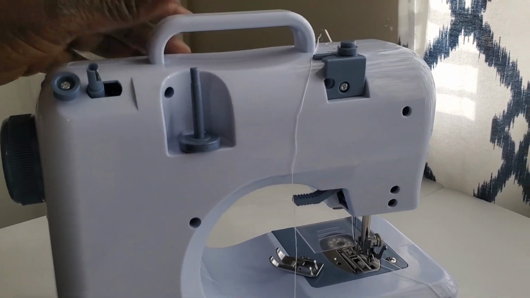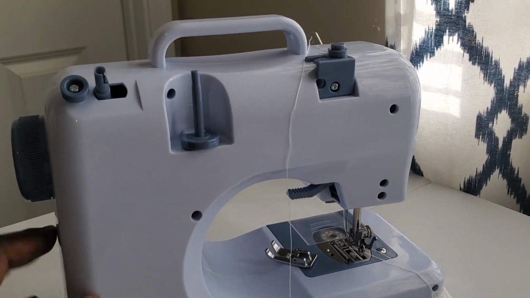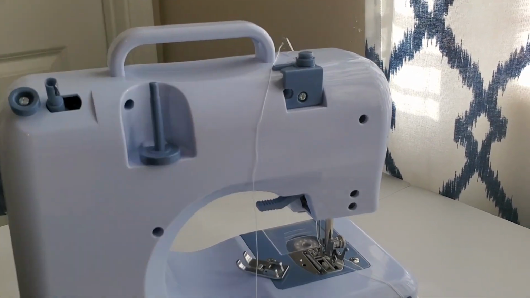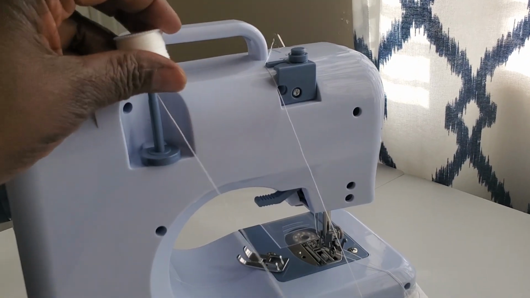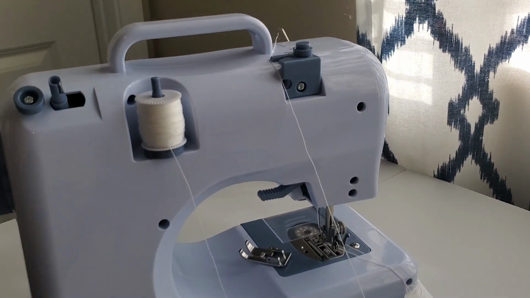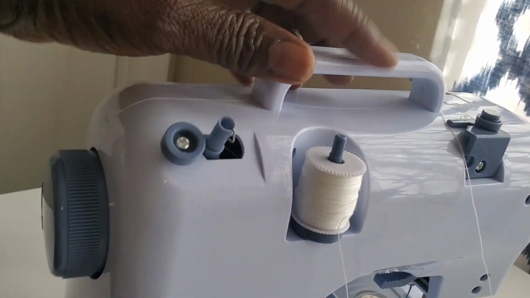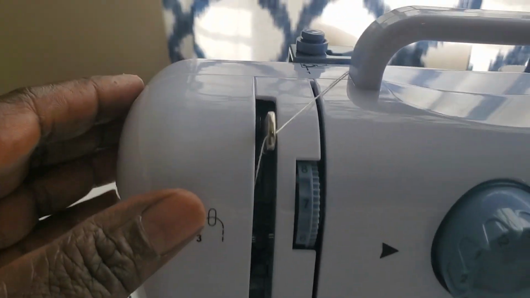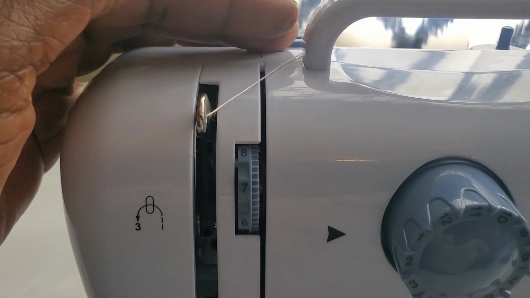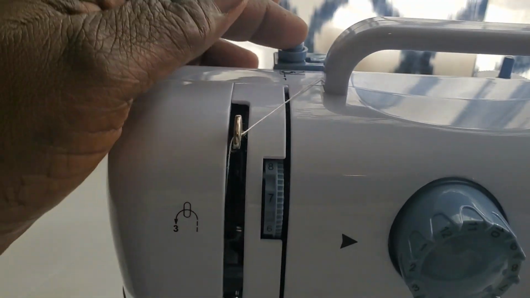Then we have thread guides. The thread usually starts from here. So you place your spool, and from the spool it goes to thread guide number 1, which is here. So this is thread guide number 1.